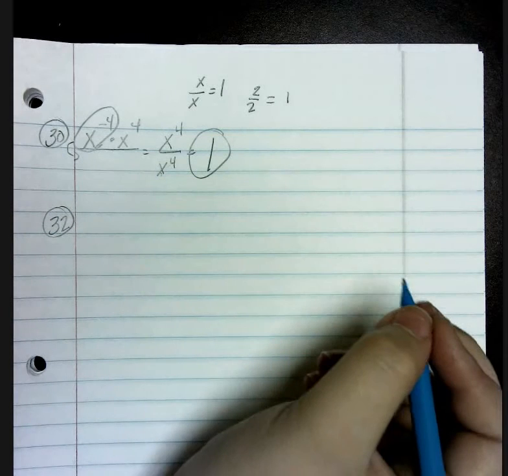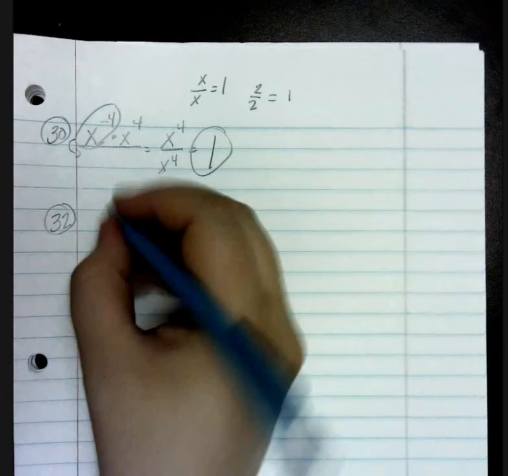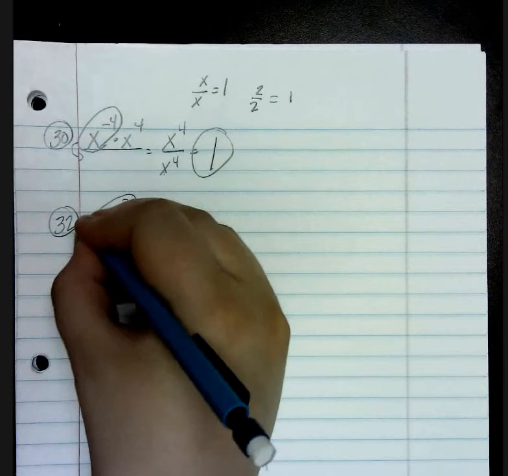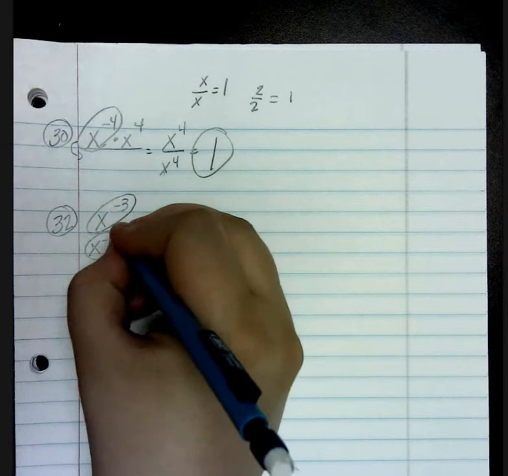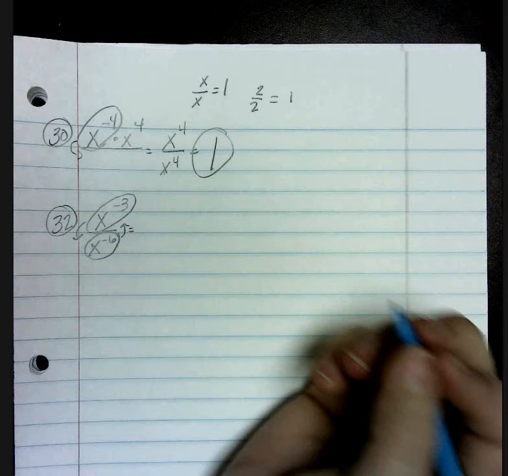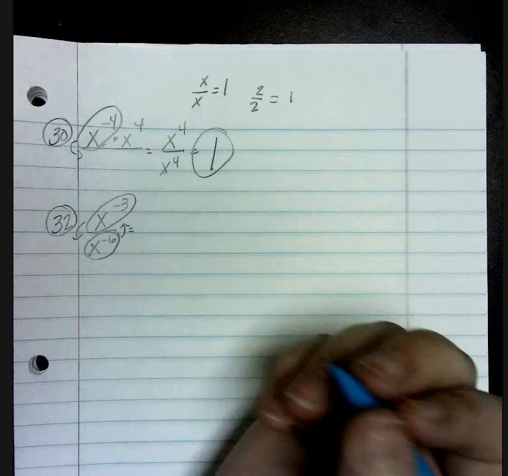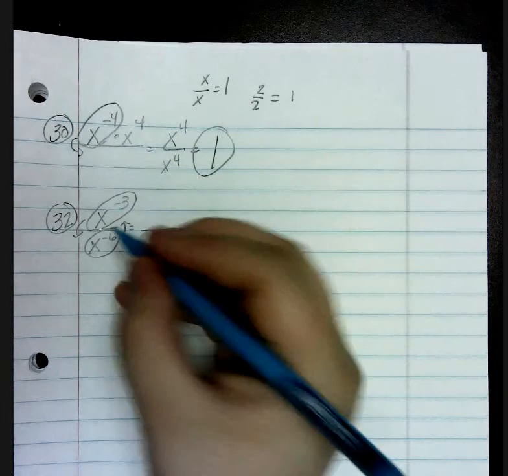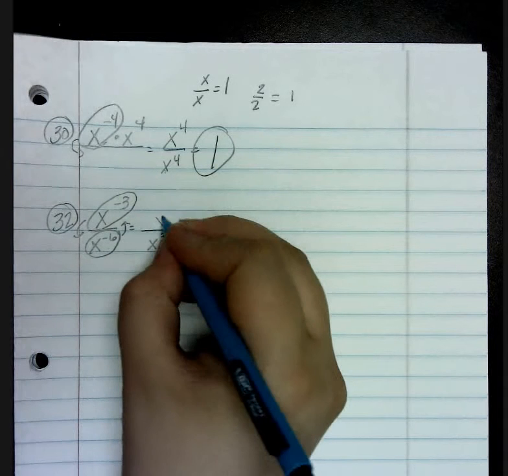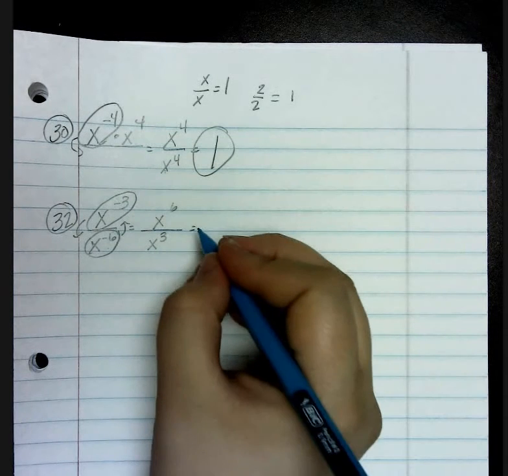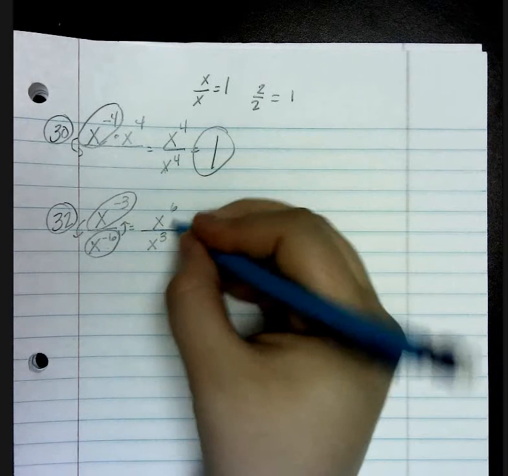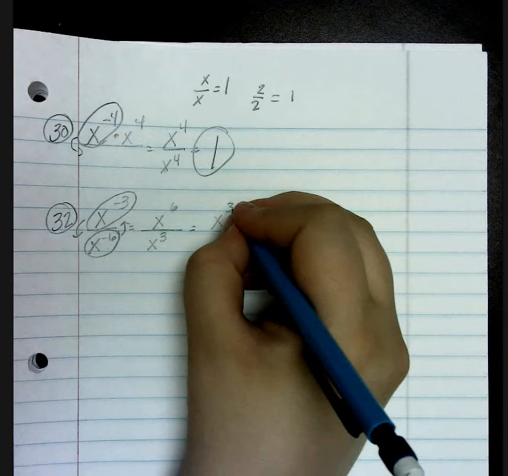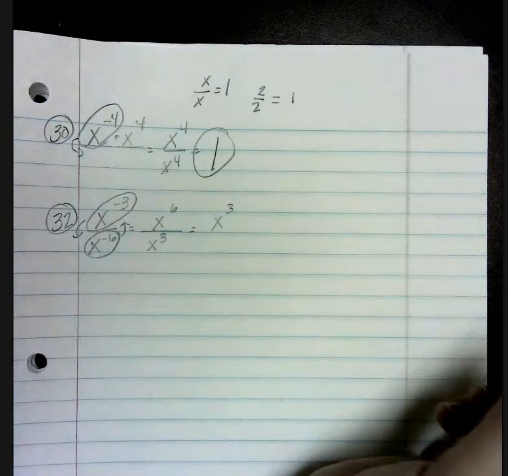Number 32, I have x to the negative 3 over x to the negative 6. So I'm going to circle my x to the negative 3 and x to the negative 6 since they are both negative in the exponent, and I'm going to move those to the other side. So my x to the negative 3 moved to the denominator and is now a positive 3. And my x to the negative 6 will move to the numerator and will now have a positive 6. So now, when you divide your bases, you subtract your exponents. So 6 minus 3 is 3. My x to the third goes up top because 6 is bigger than 3. And 6 was on the top.